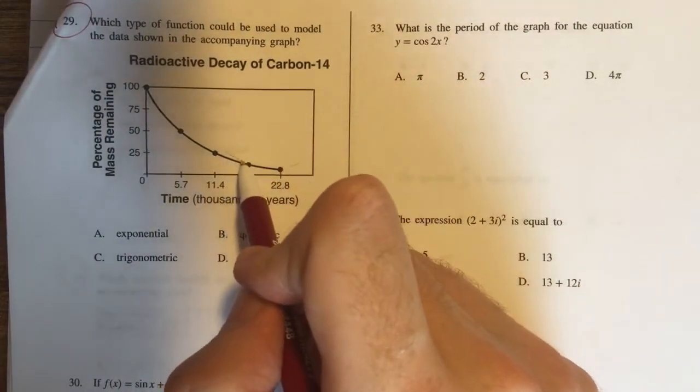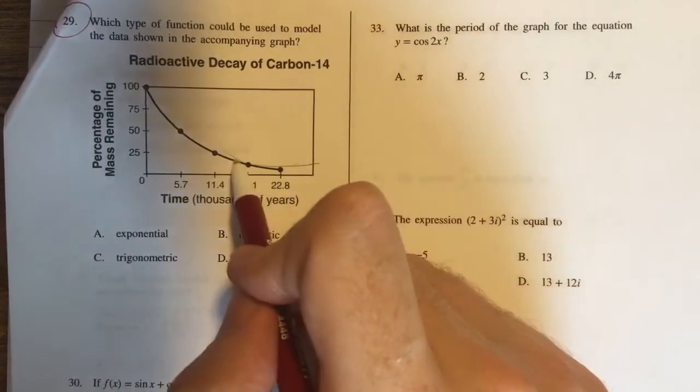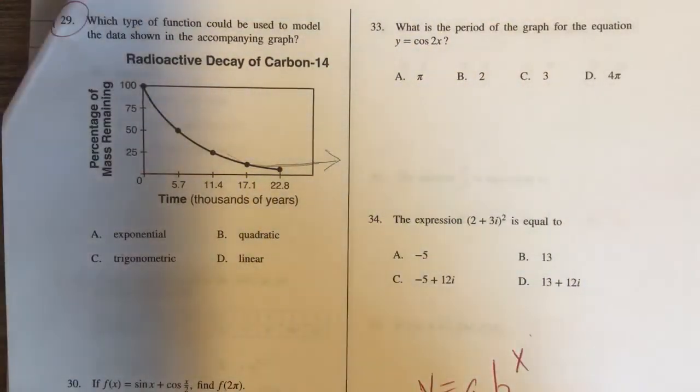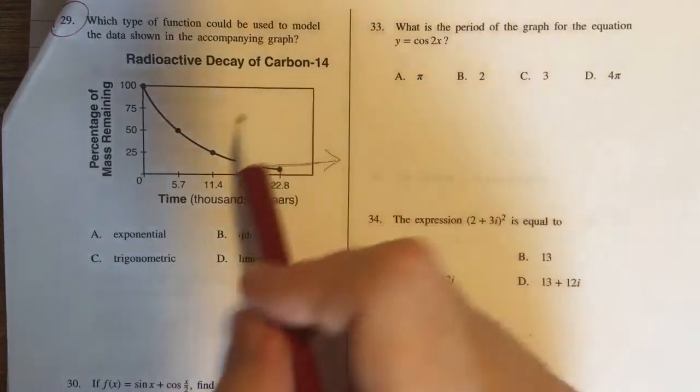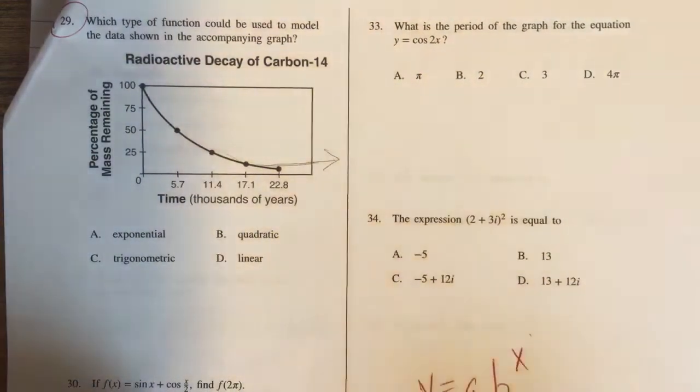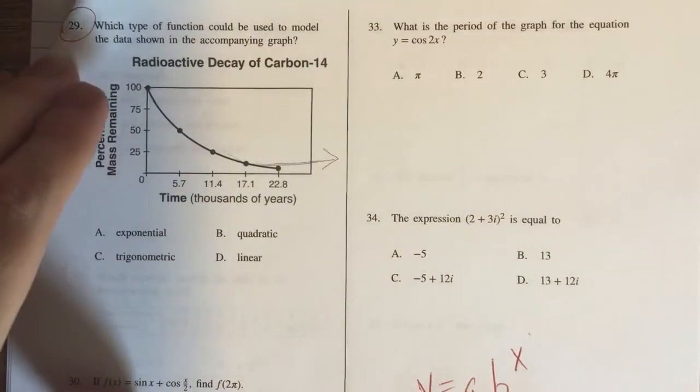And what you'll notice is that in both of those cases the graph never touches the x-axis, and we call that asymptotic. It gets really close to touching the x-axis, but will never actually do so. That's how an exponential function behaves.